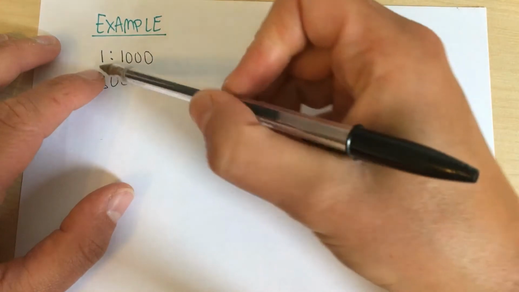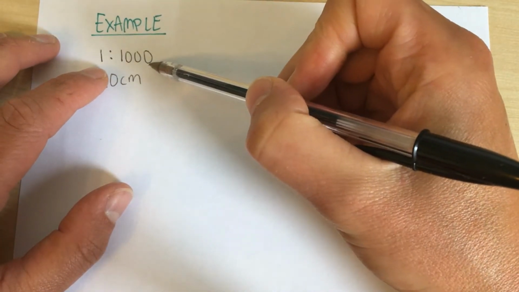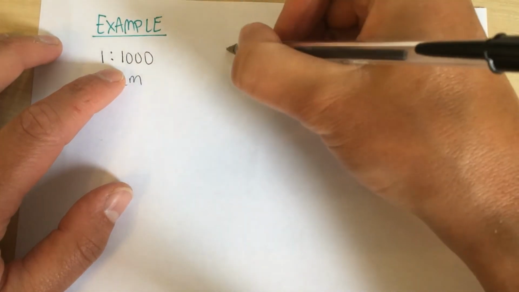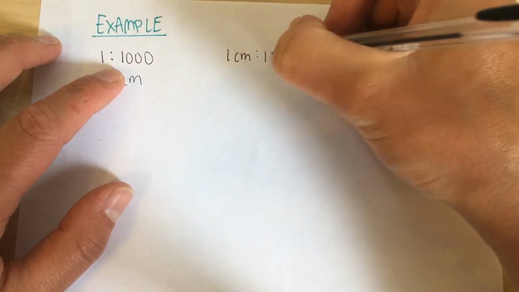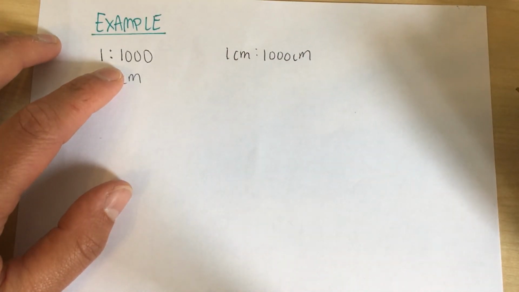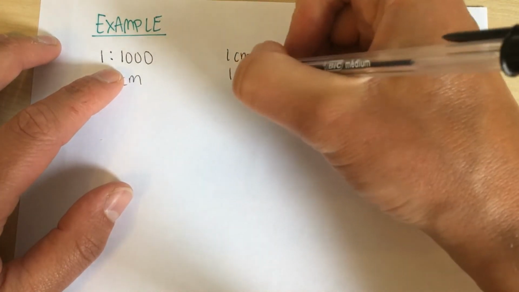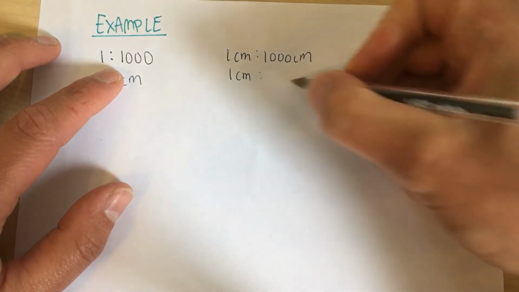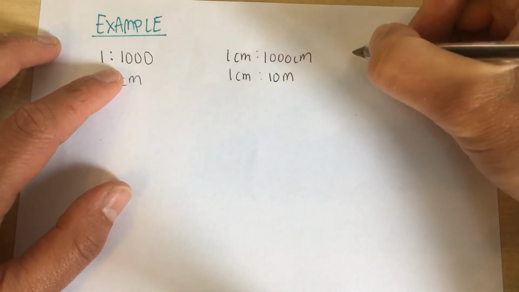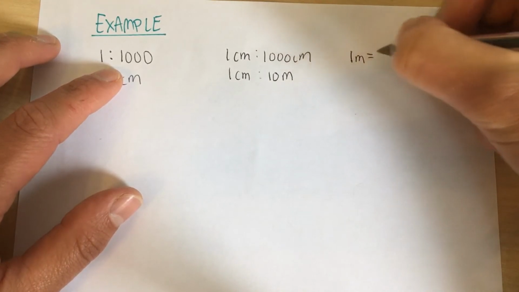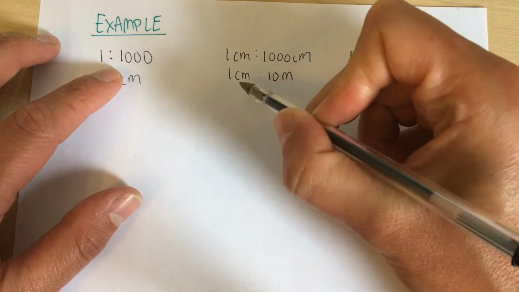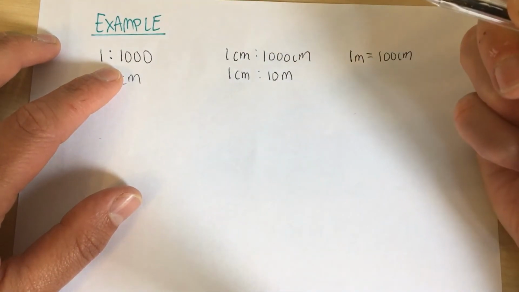Here we have the scale 1 to 1,000. I'm going to deal with the scale first and then look at the measurement afterwards. So 1 centimeter on the map is equal to 1,000 centimeters in real life. Well, that means that every centimeter on the map is equal to 10 meters. Because remember, 1 meter is equal to 100 centimeters. So if I divide this by 100, it tells me that 1 centimeter is equal to 10 meters.